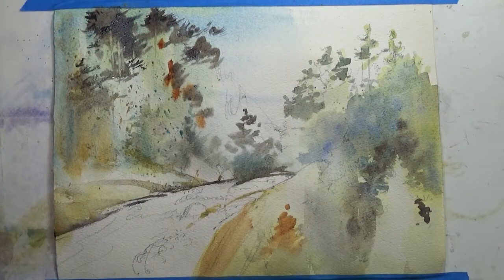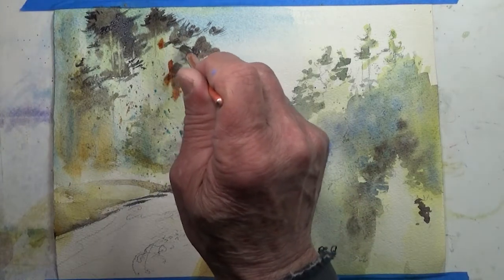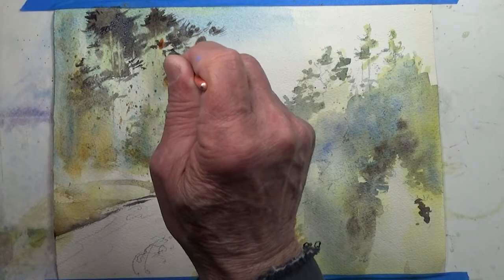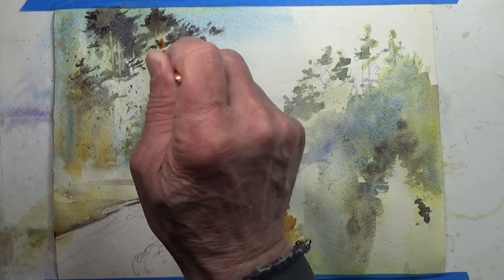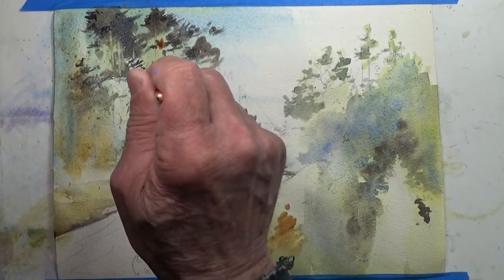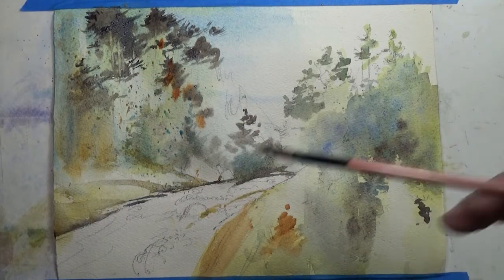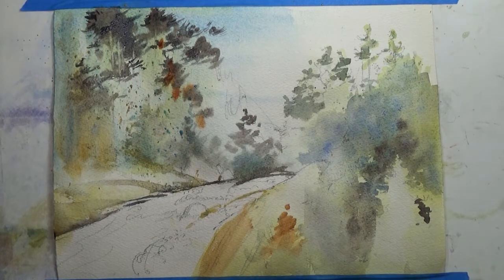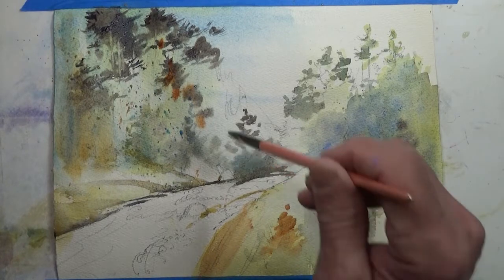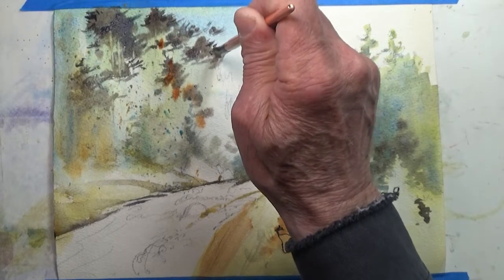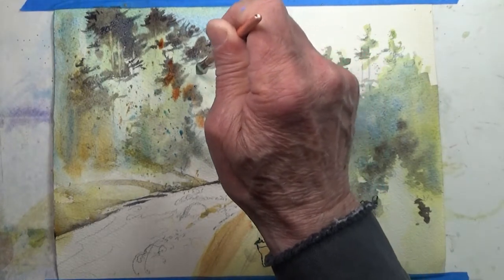With a little bit of practice, I guess, you know, to say that you can do this all the time, it does take a little bit of practice, there's no question. But again, I'm not painting trees so much as I'm painting the illusion of trees. I'm painting the characteristic shapes of these.